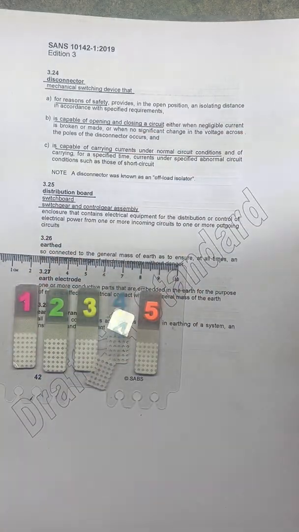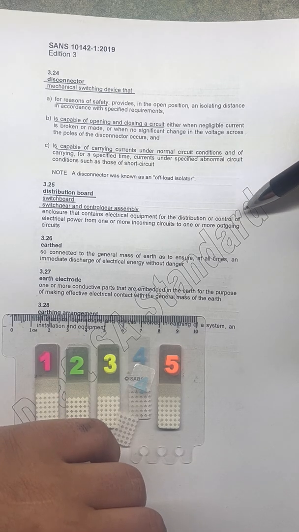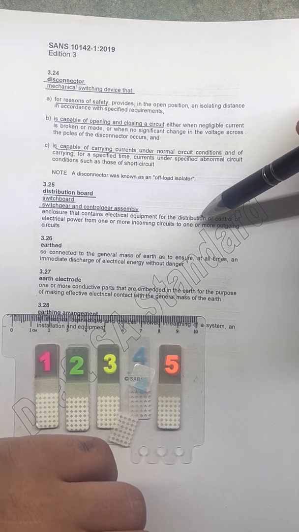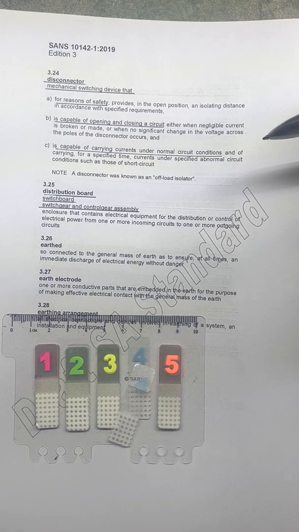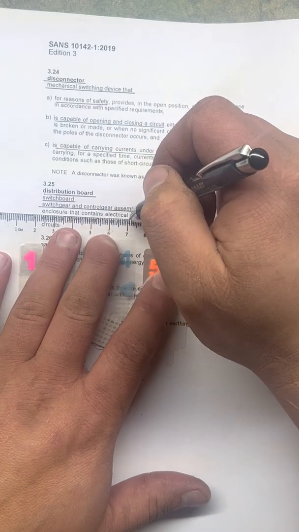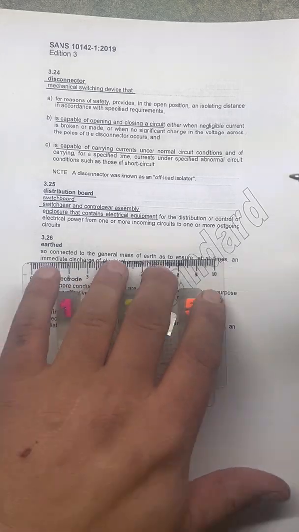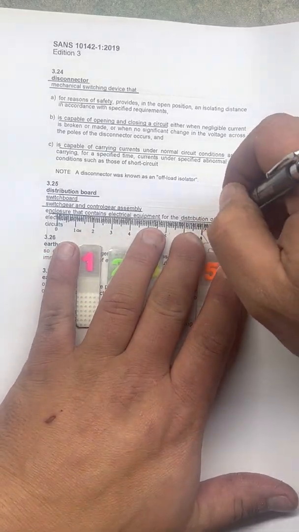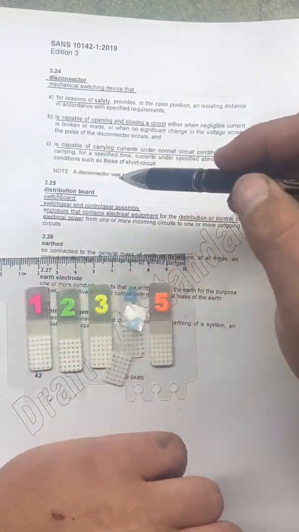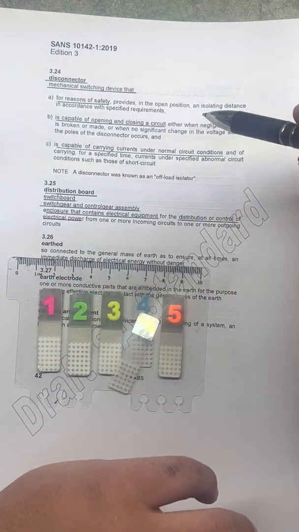It's an enclosure that contains electrical equipment for the distribution or control of electric power from one or more incoming circuits to one or more outgoing circuits. So that's easy to remember.